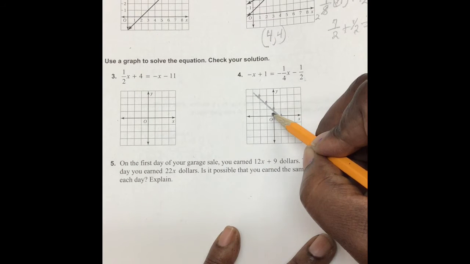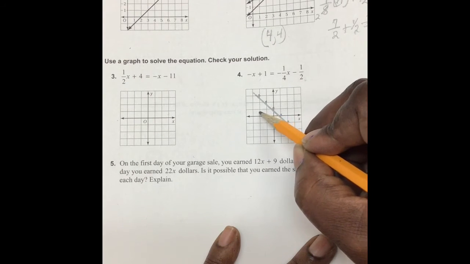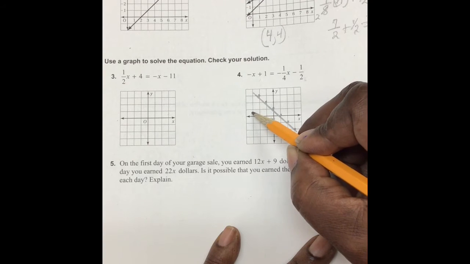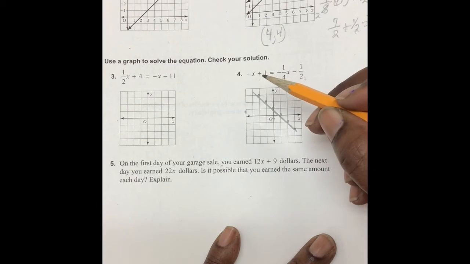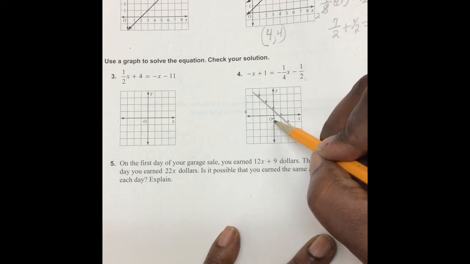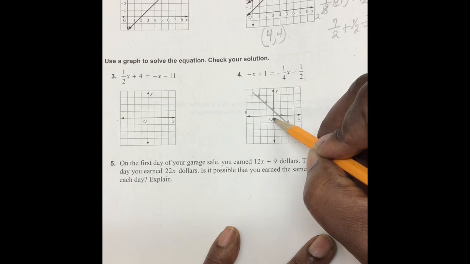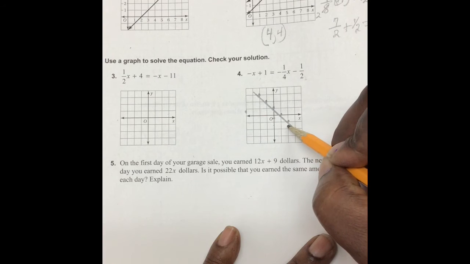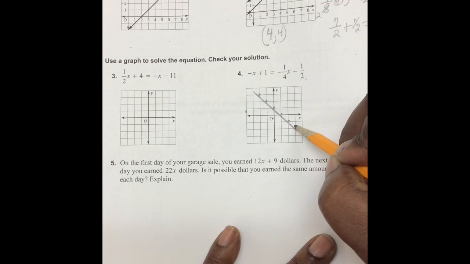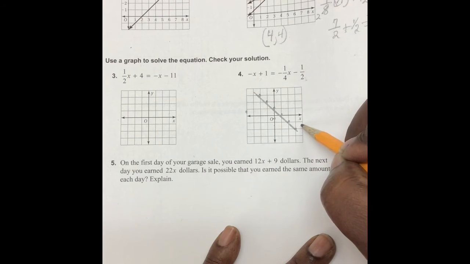So that will be 1, 2, 3, 4. Okay, if we're here, if we fall a whole number, which would be halfway here, and run 4: 1, 2, 3, 4.